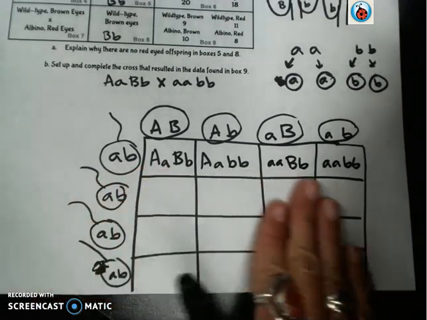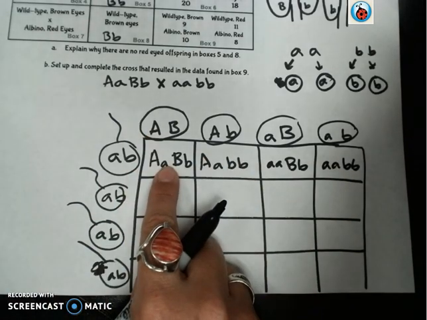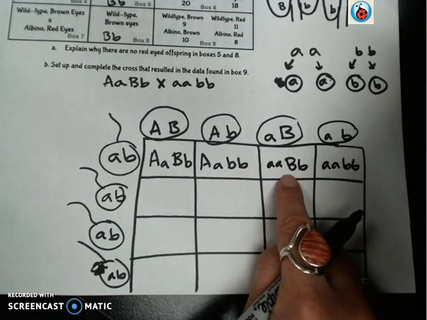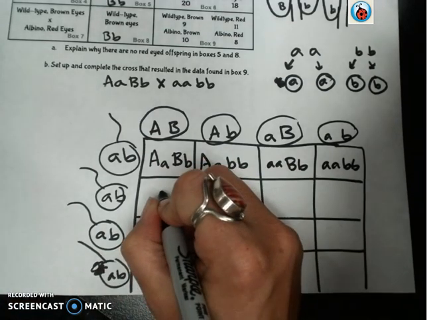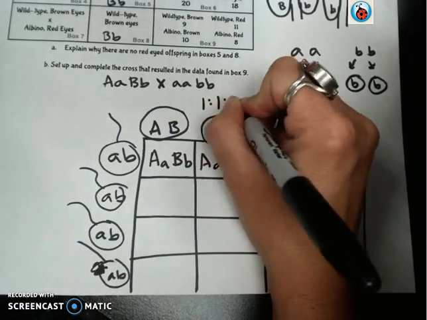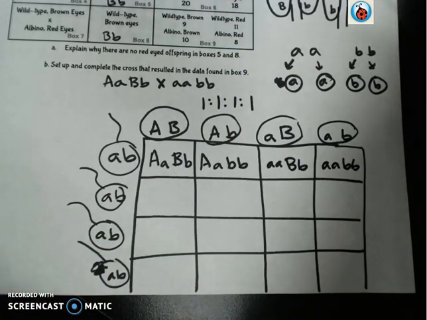So that saves us a bit of time, and what we notice is there's a 25% chance of this combination, 25% chance, 25% chance, and a 25% chance. So you would write this as a 1 to 1 to 1 to 1 ratio, all equal likelihood.